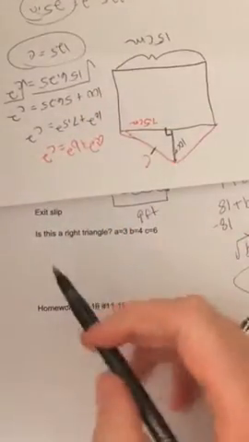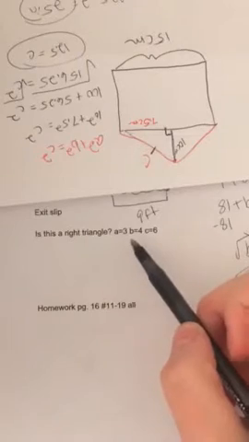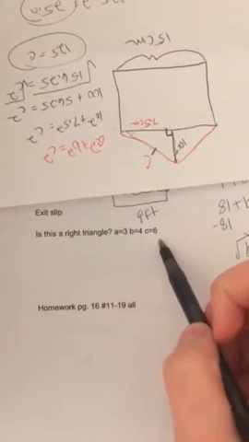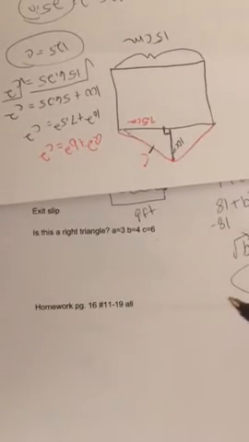So for your exit slip, I just want you to tell me if this is a right triangle with sides A being 3, B being 4, and C being 6. This is what we did in the first part of the notes. Your homework is 11 through 19 all.